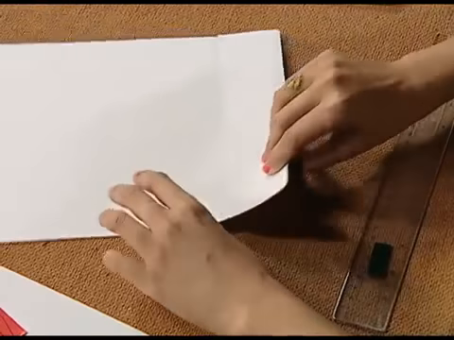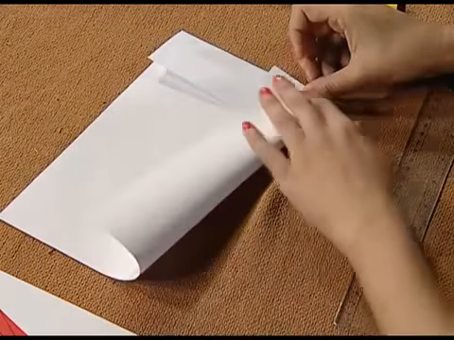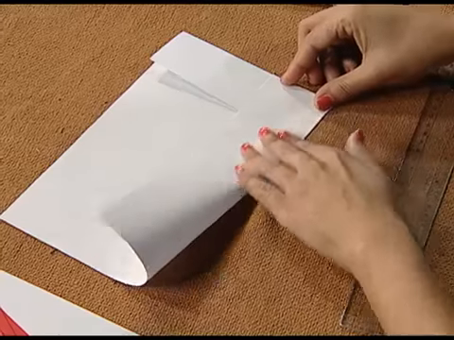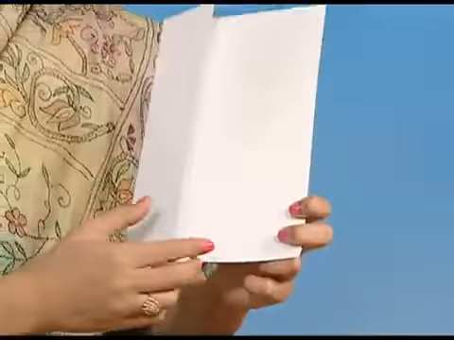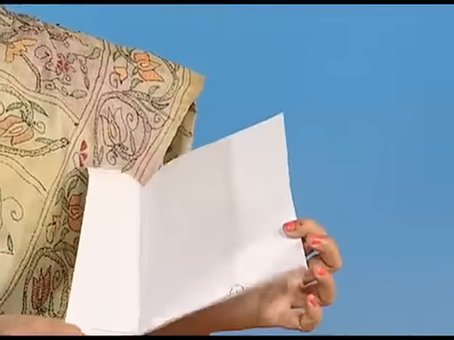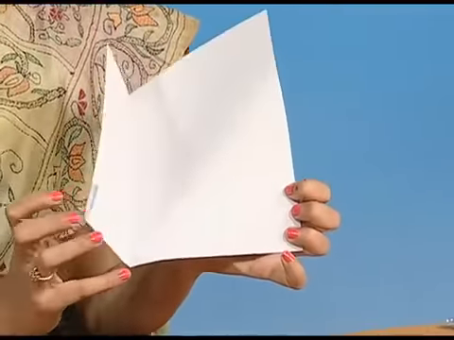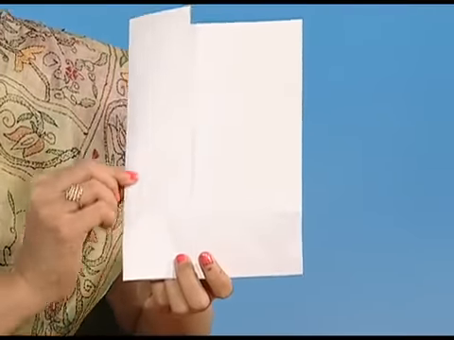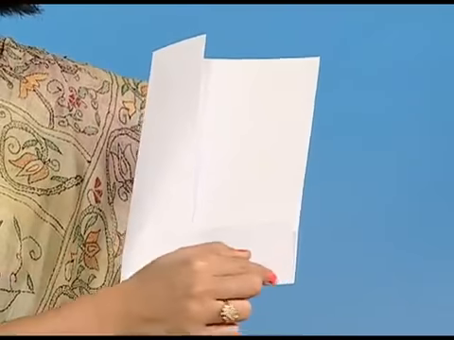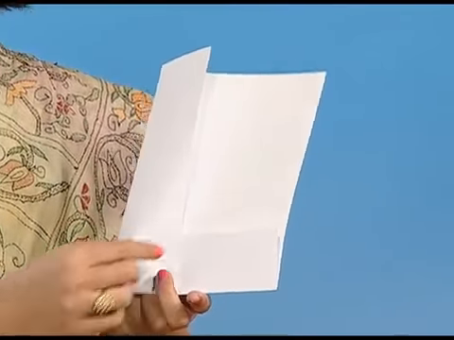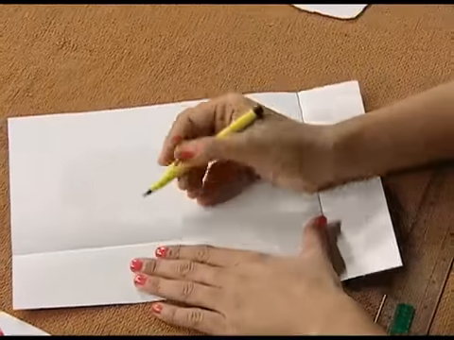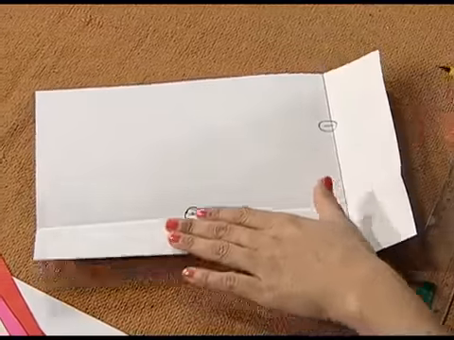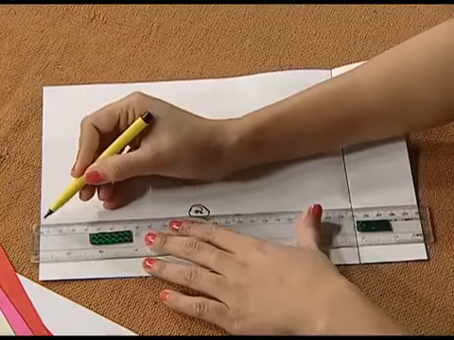Now we will make another crease which will be perpendicular to crease 1. Now you can see how I have folded this. This is the first fold and this is the second fold, and the second fold is making a crease perpendicular to the previous crease. Unfold it and number this crease as number 2 and draw the line.